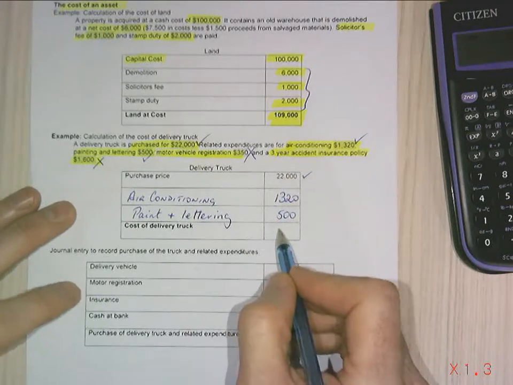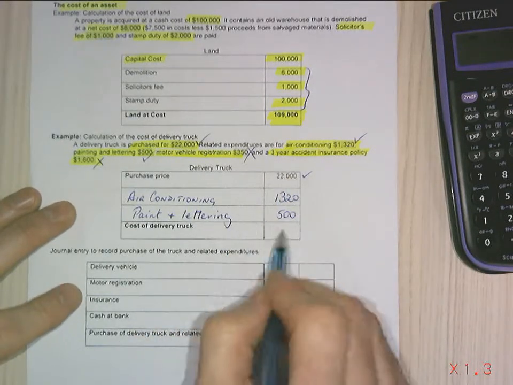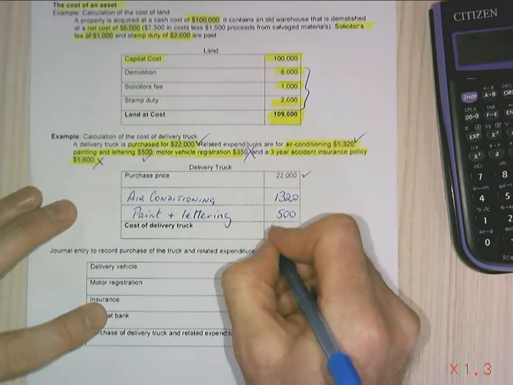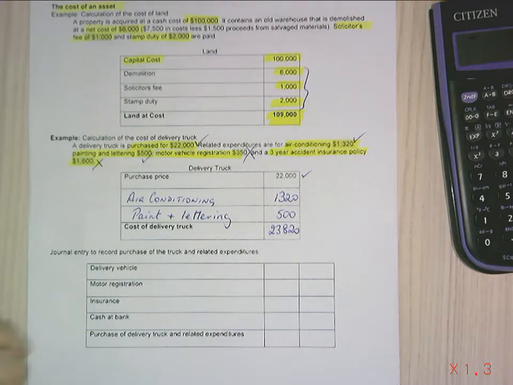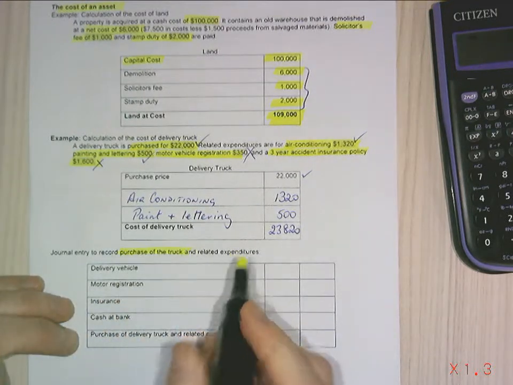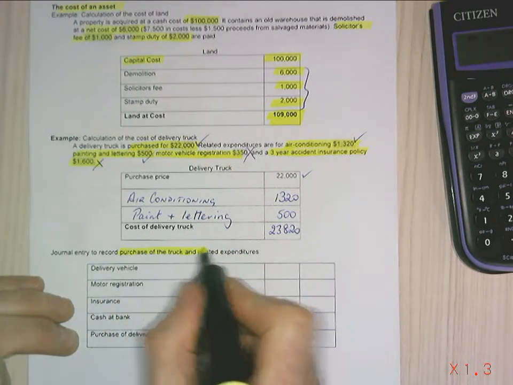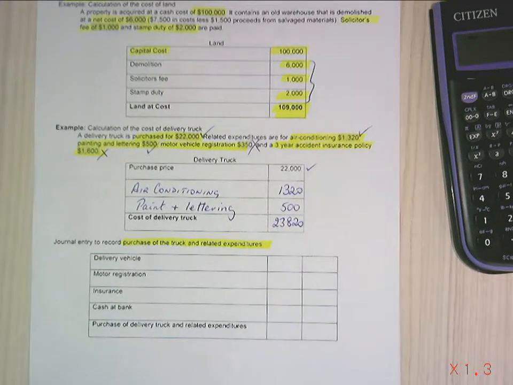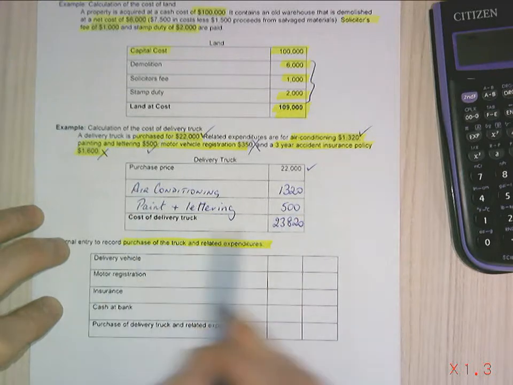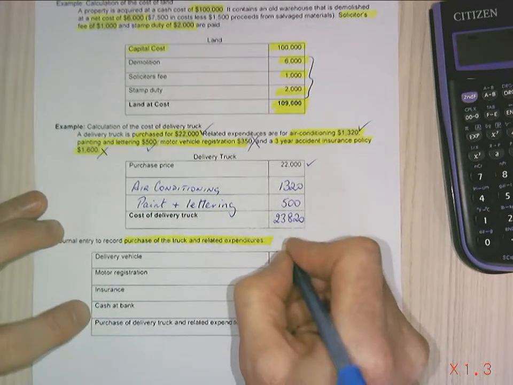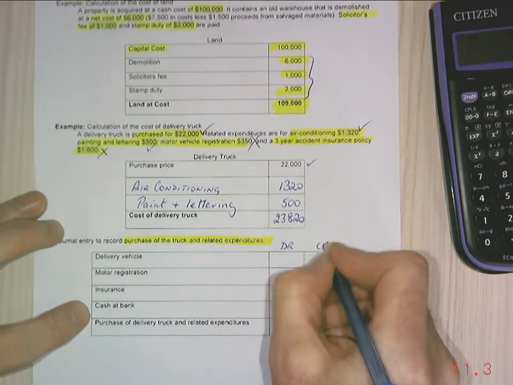Okay, so I've got three items there. I add those together and I come up with $23,820 as my capital cost. Now if I was to journalise the purchase of the truck, I'll call it a delivery vehicle, and its related expenditures, this is how I then capitalise my account. So this is just a calculation, it's not a journal. So my journal here is my debits and my credits over here.